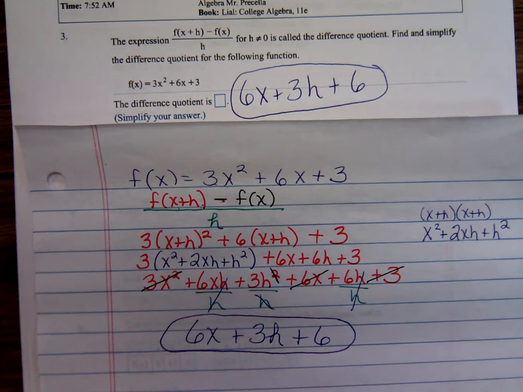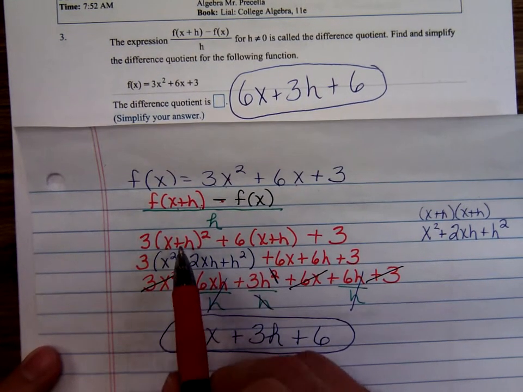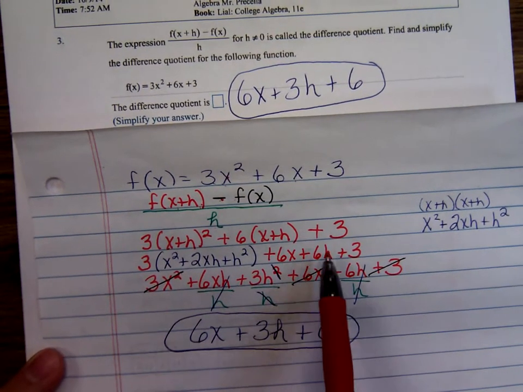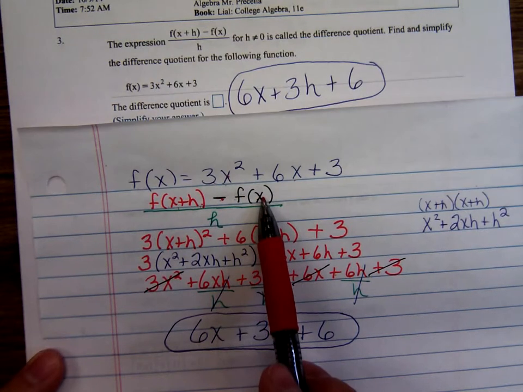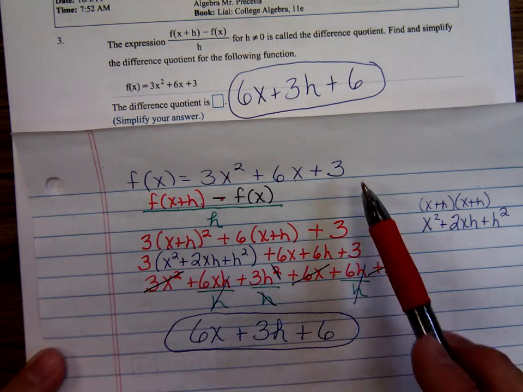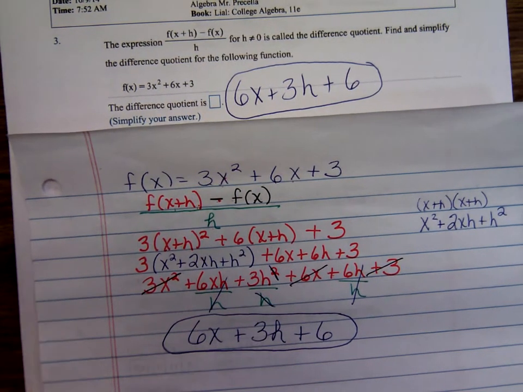Any questions? The finished product looks terrible, okay? How do we do it? You plug the x plus h in, FOIL out the x plus h squared, distribute. Then you subtract the f of x by marking out the 3x squared, the 6x, and the 3. And then you divide everything by h. Okay, this is a nice 3-step process for finding what's called the difference quotient.